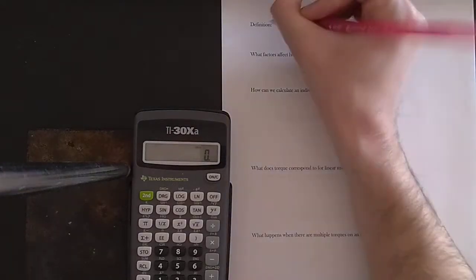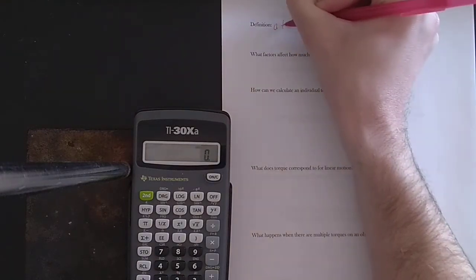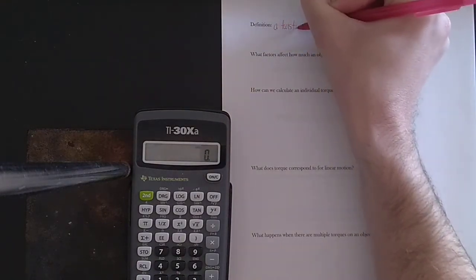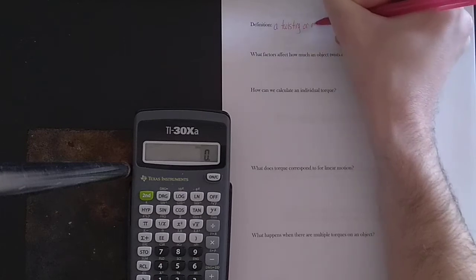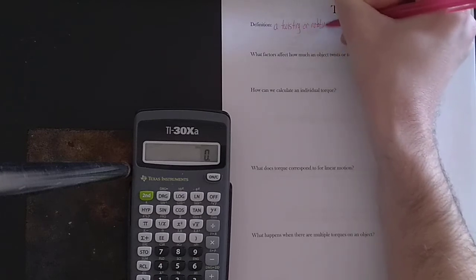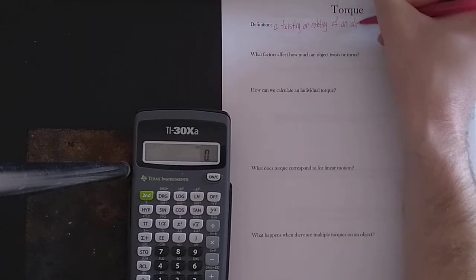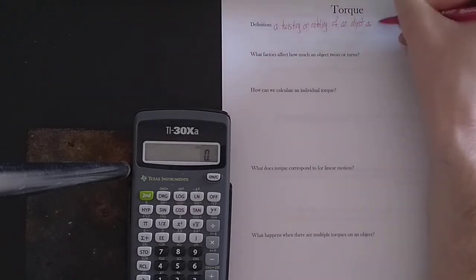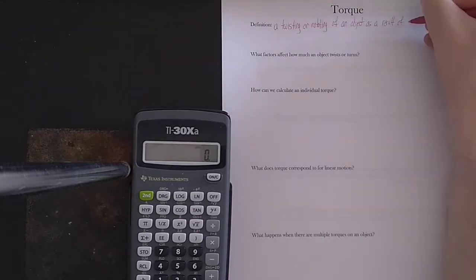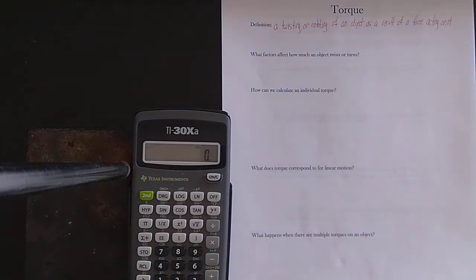The definition of torque is a twisting or rotating of an object as a result of a force acting on it. A twisting or rotating of an object as a result of a force acting upon it.